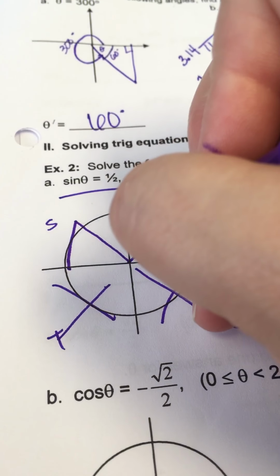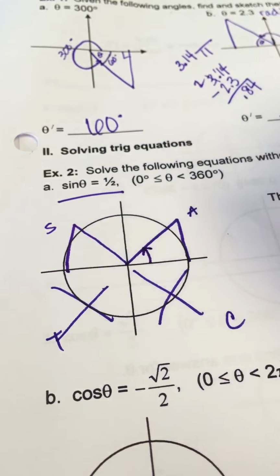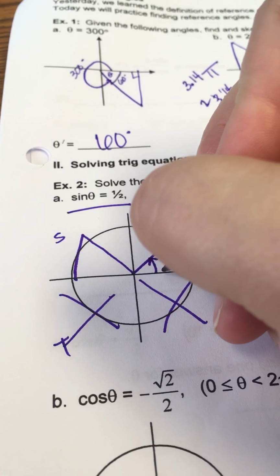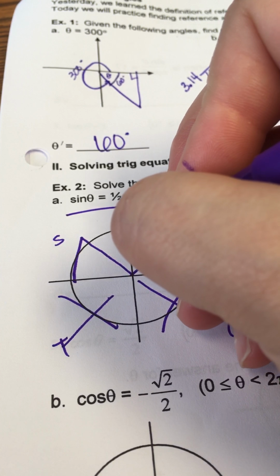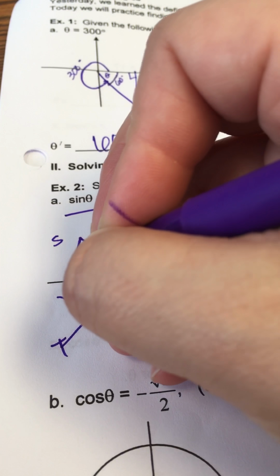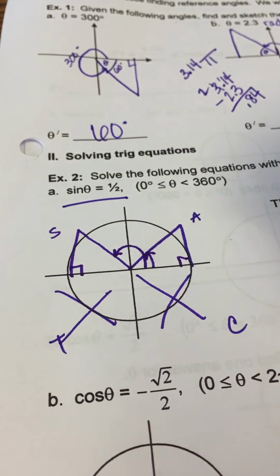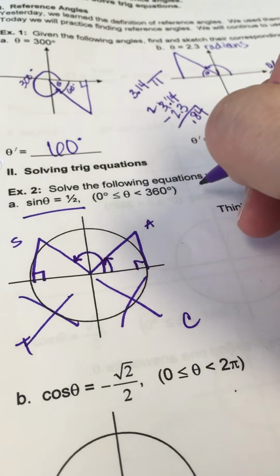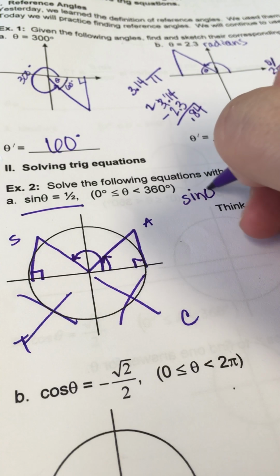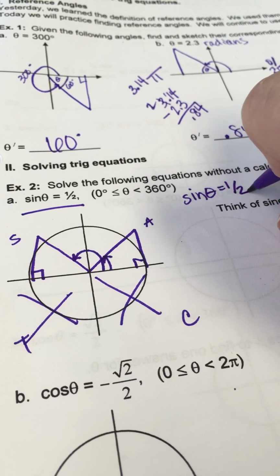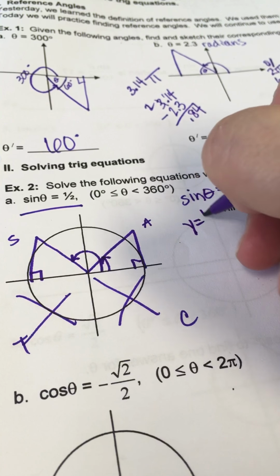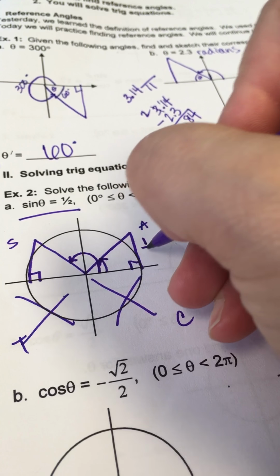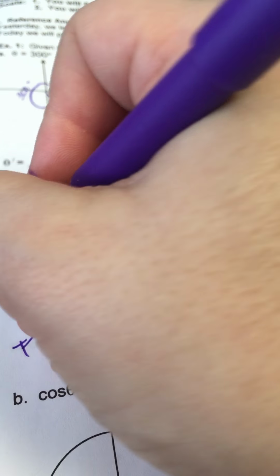So what we're doing is we're looking for how much is this angle from the 0 to here, and we're looking for how much is this one starting here but ending at that hypotenuse. So you're always trying to determine how much is it to the hypotenuse. All right, so sine is 1/2, so that means the y value of the triangle is 1/2. So 1/2 here, 1/2 here.